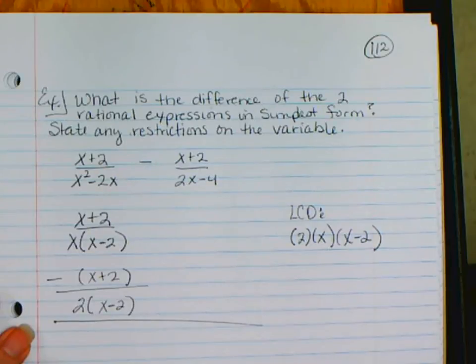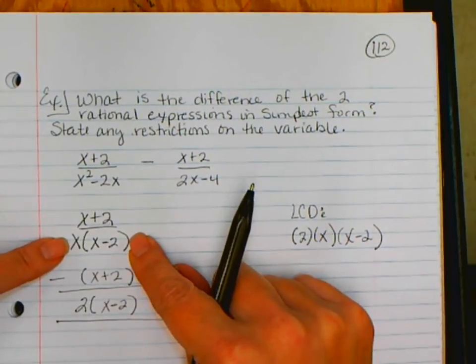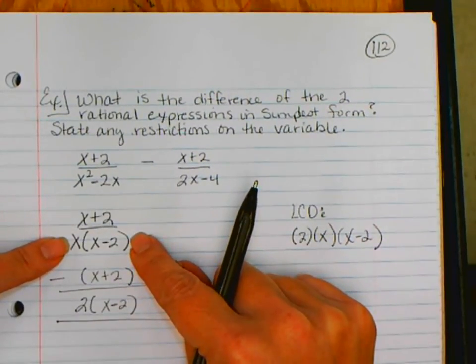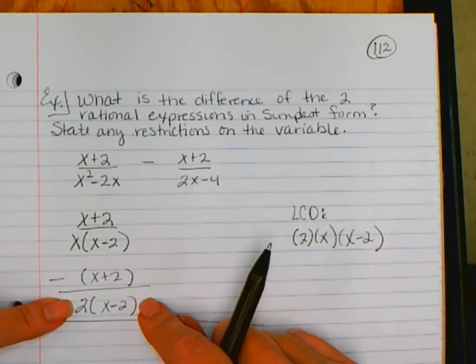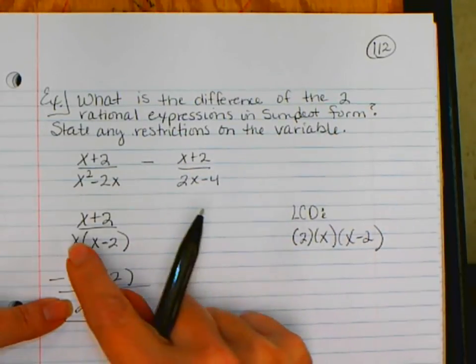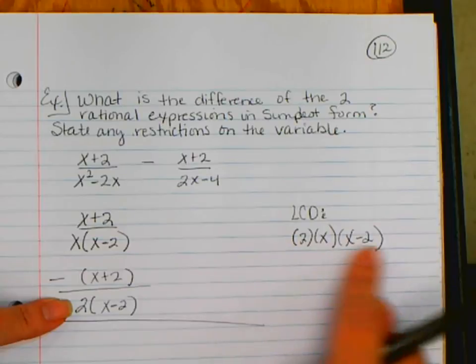And make sure you've included one of each factor in the denominator. Do we understand how to do the least common denominator? No? Yeah? No? Okay. My denominator's factors up here are x and x minus 2, right? My factors down here are a 2 and an x minus 2. I need one of each factor in the least common denominator.